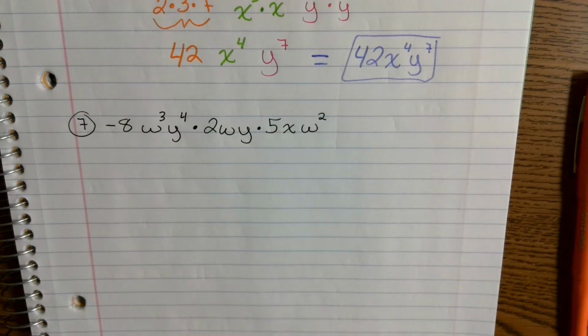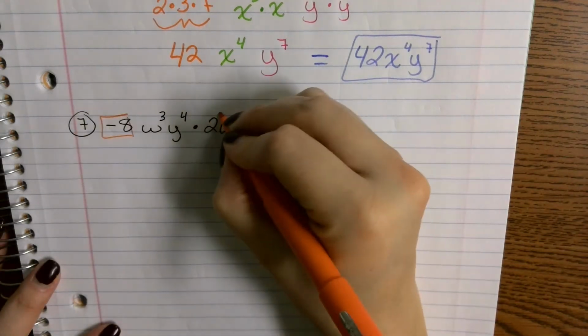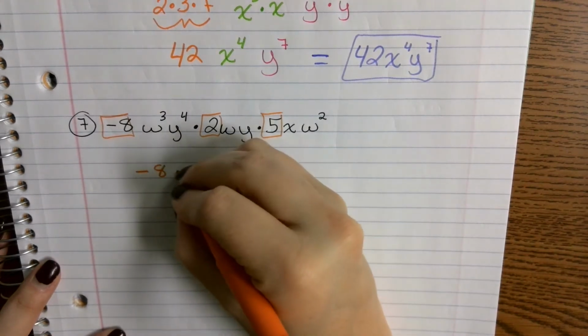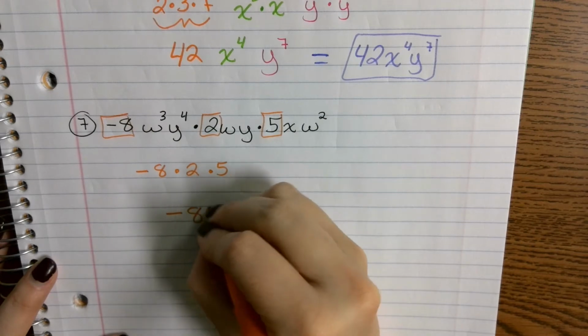Okay, good. Now, just so you guys know, put them in alphabetical order from now on. Make sure that your variables are in alphabetical order and that your number is always written first. So we have negative 8, 2, and 5. Negative 8 times 2 times 5 is going to give you negative 80.